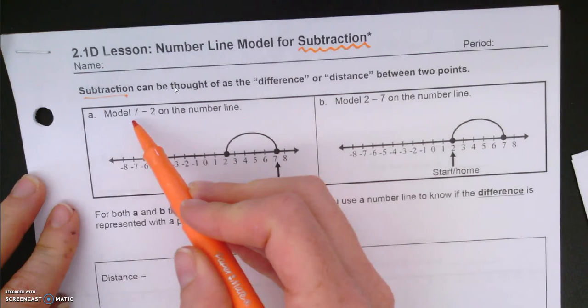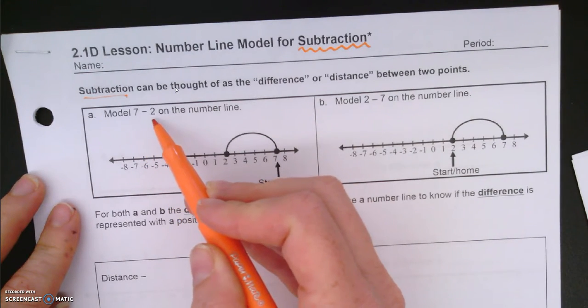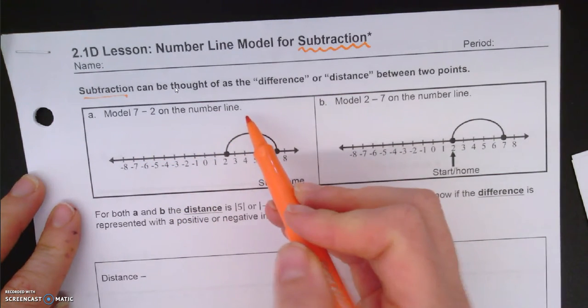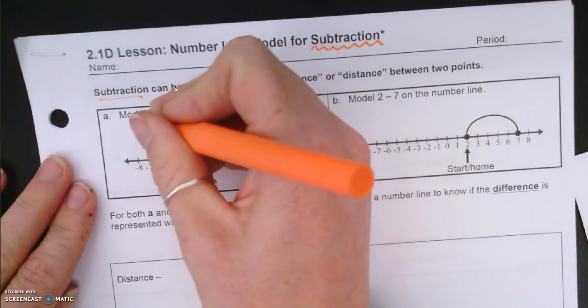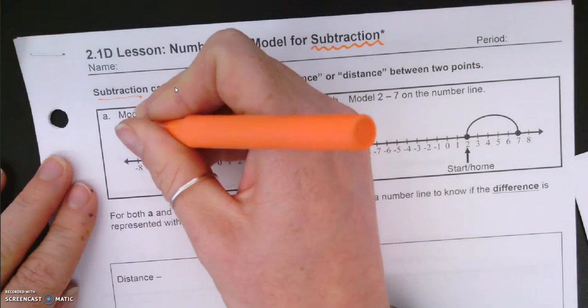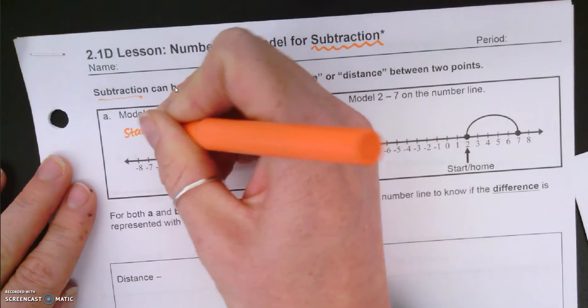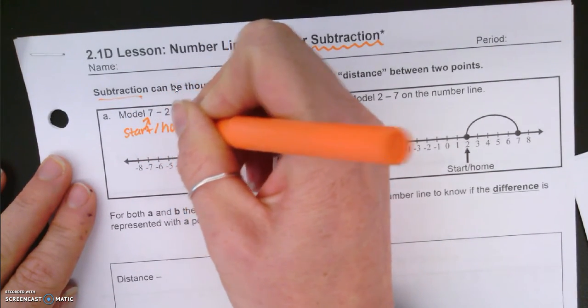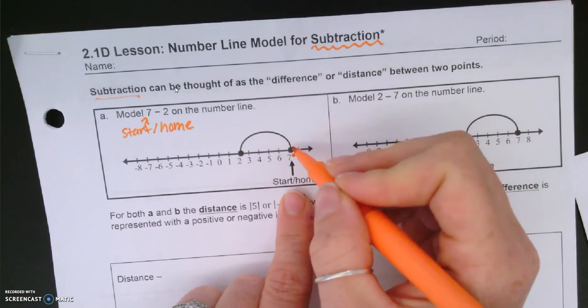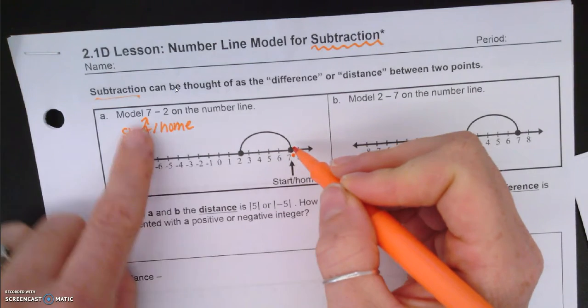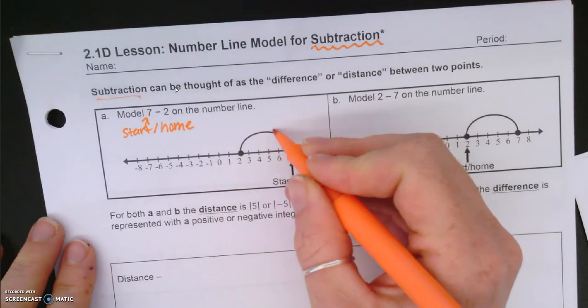We're going to model 7 take away 2 on a number line. So we're always going to start at the first number. This number we have in front, our first number, is our start, also called our home. So I'm going to start at 7, and then I'm going to jump all the way to 2.